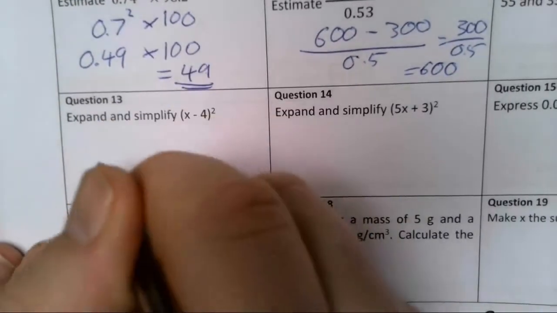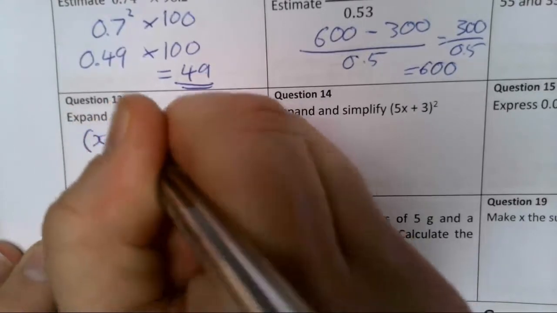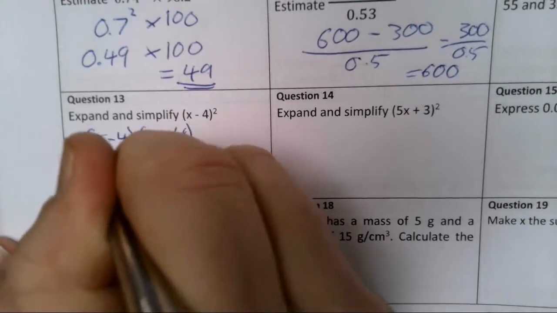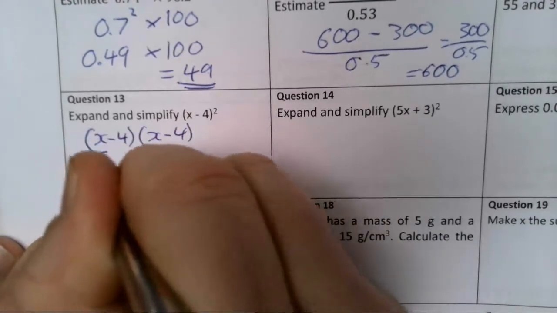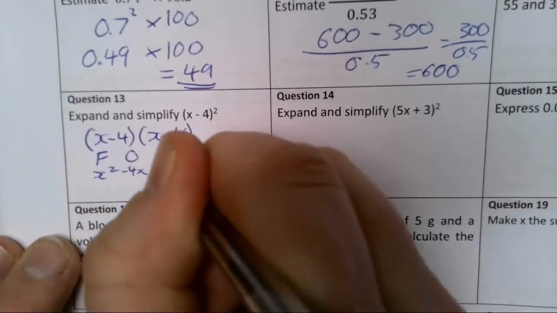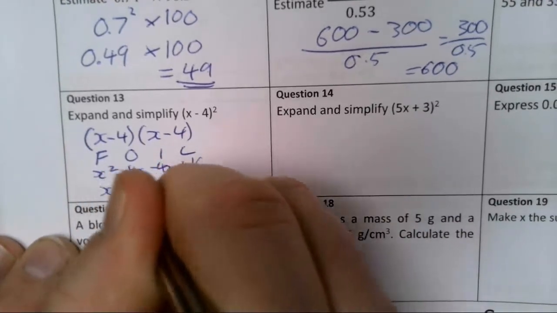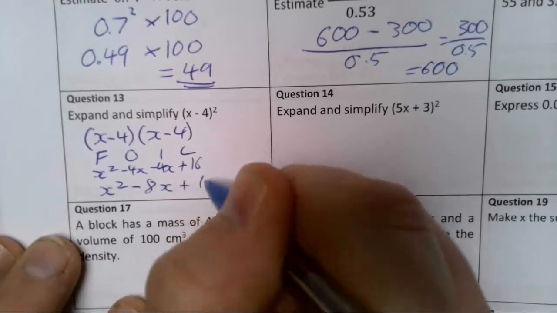Right, question 13. x minus 4 squared. That's x minus 4 times by x minus 4, which is going to give me first, outer, inner, last, x squared minus 4x minus 4x plus 16, or x squared minus 8x plus 16.